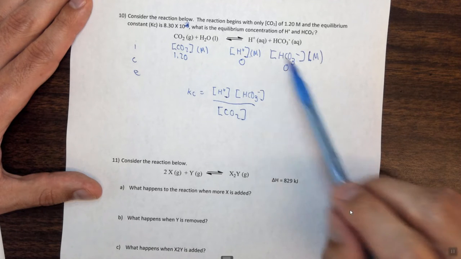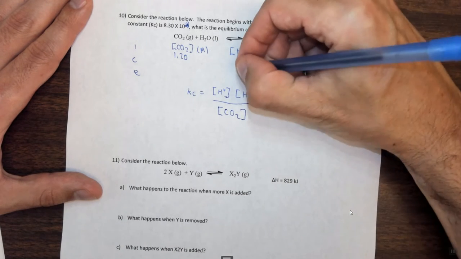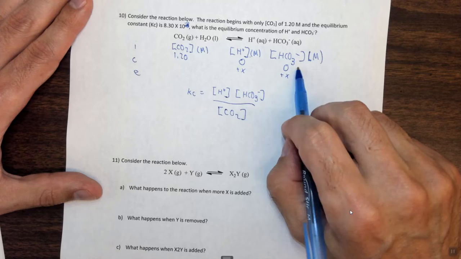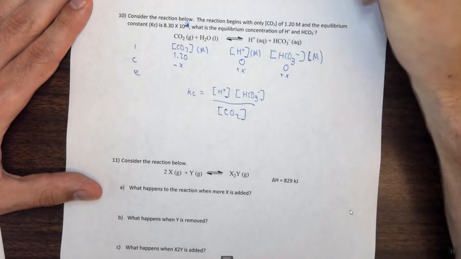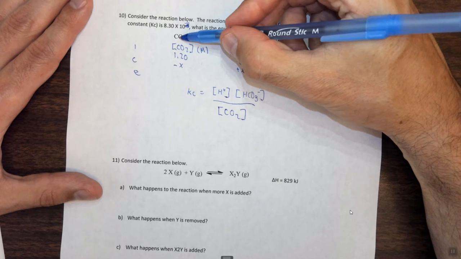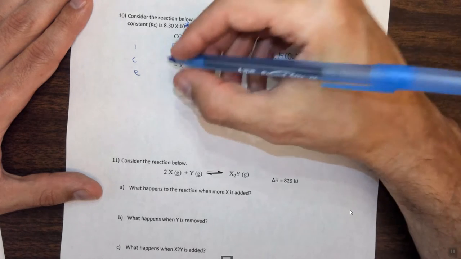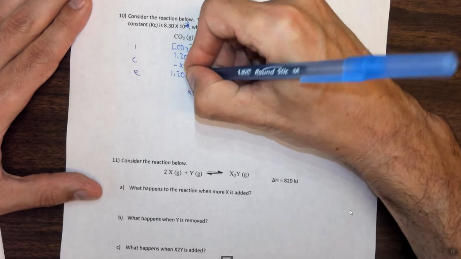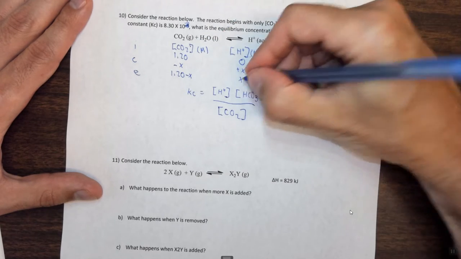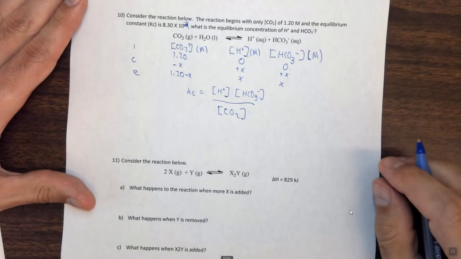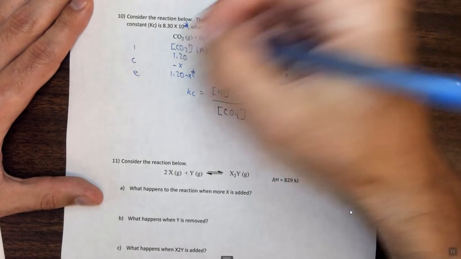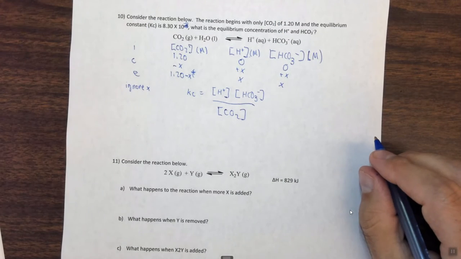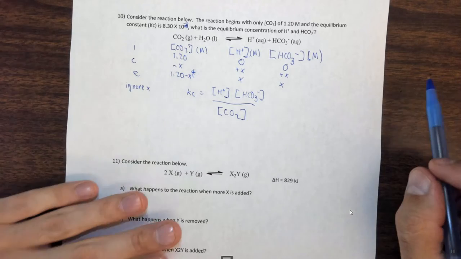What about the change? Well, we're going to add X amount, we don't know, we're going to add X amount of H plus and HCO3 minus. And we're going to subtract X amount of CO2. So what we end up with is, for equilibrium concentration, 1.20 minus X of CO2, X of H plus, and X of HCO3 minus. We are again going to make the assumption that we can ignore X so that we don't have to use the quadratic equation. And the rule is if X is less than 5%, then we're good.